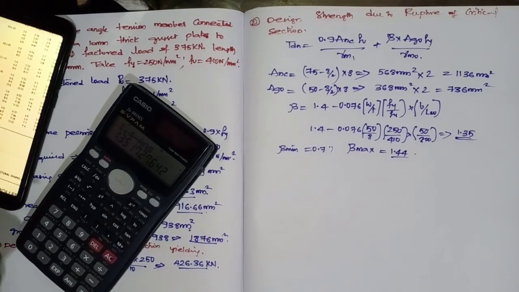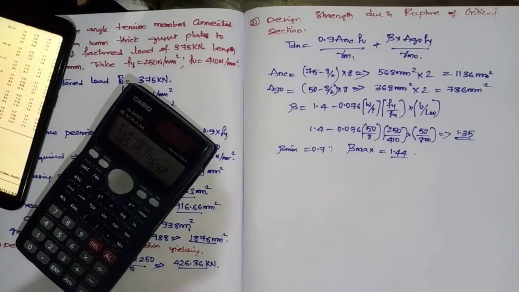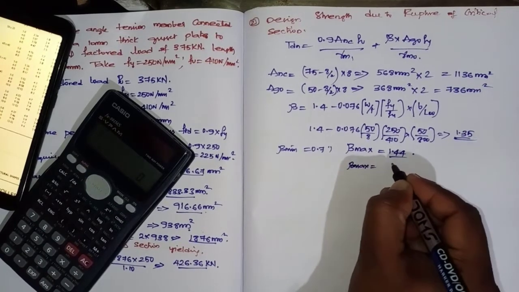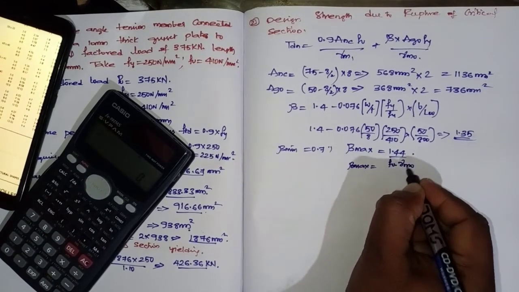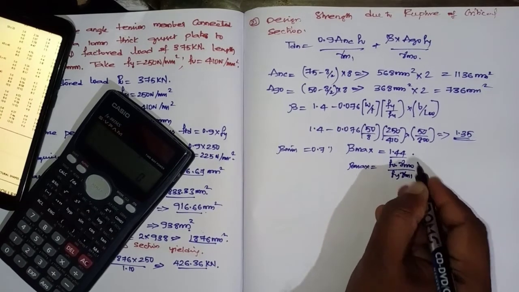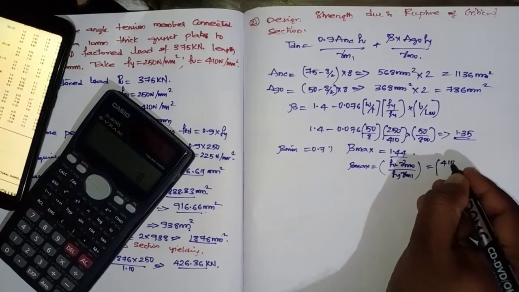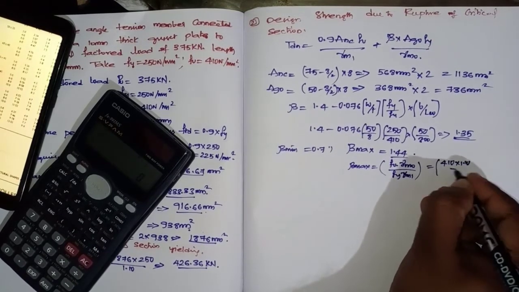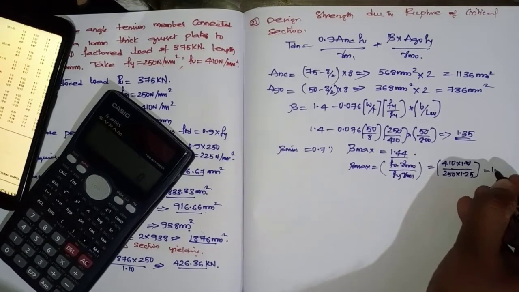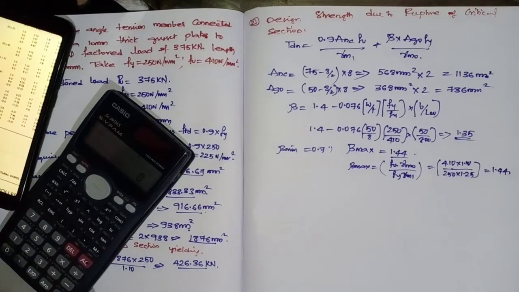Anyway, we have calculated in the previous problem. In that you will be getting 1.44. So if I substitute, anyway, once we'll check it. What is beta max problem formula? Fu gamma m naught by Fy by gamma m1. Same 410 into 1.10. So it is 1.44. Okay. Now substitute here.